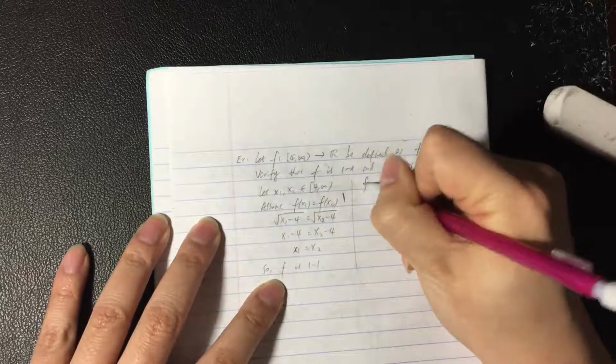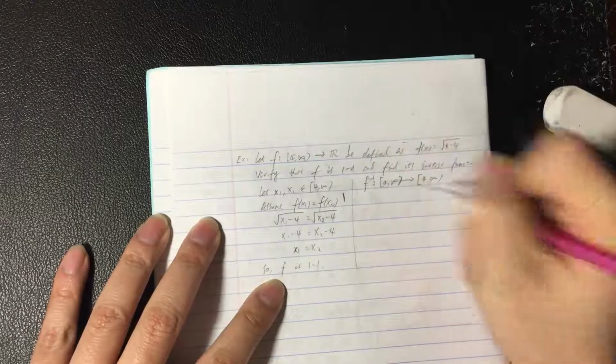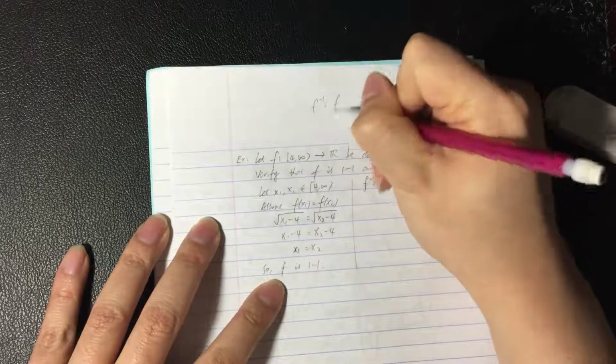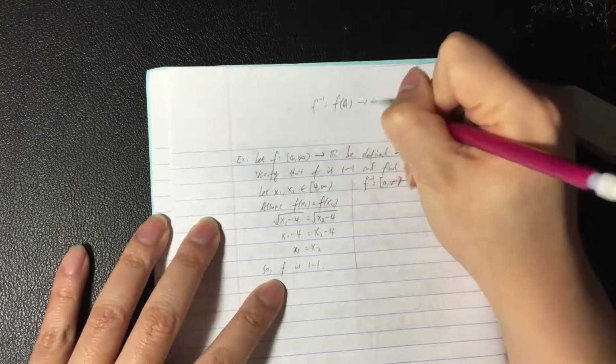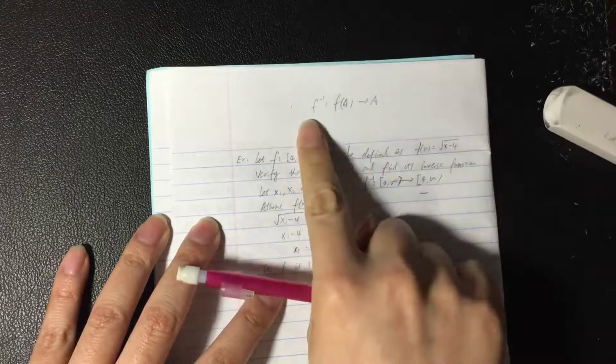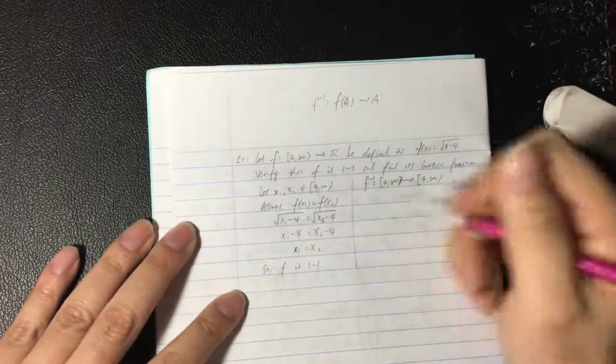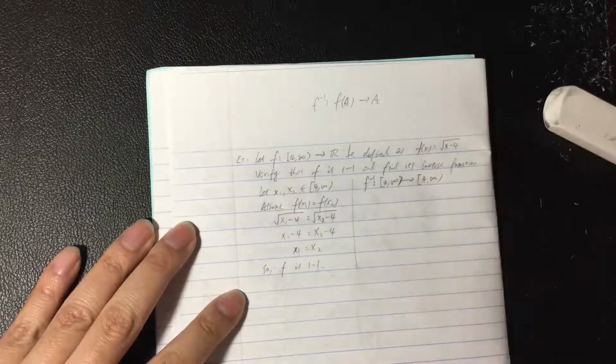Keep in mind, the inverse function maps from the range back to the domain. Then, how do we find the inverse function?